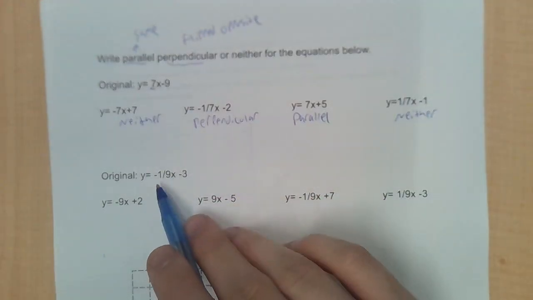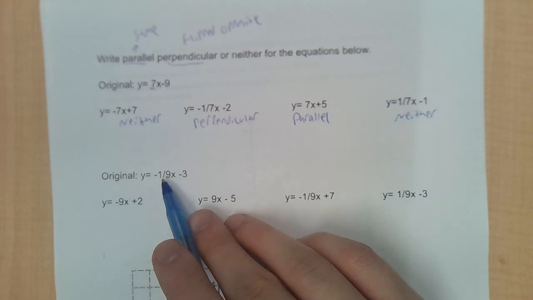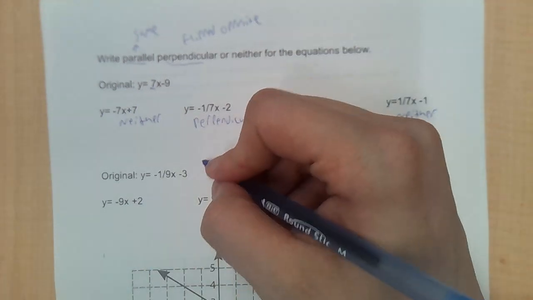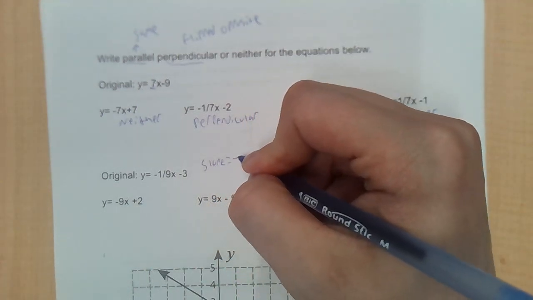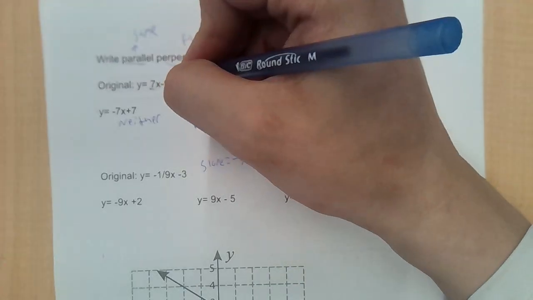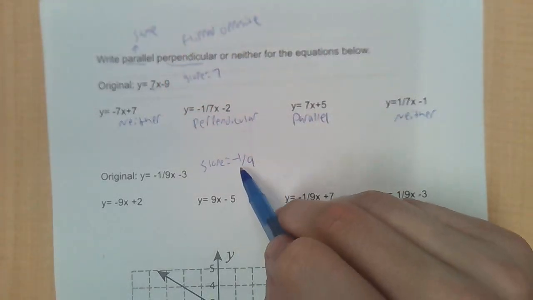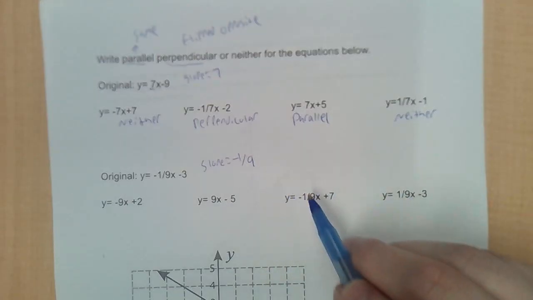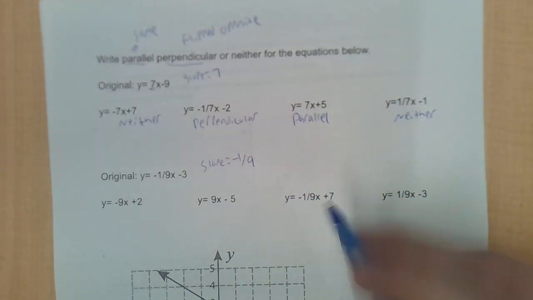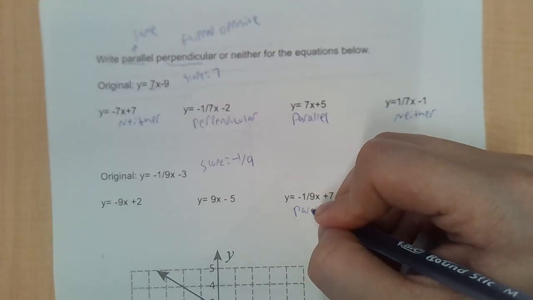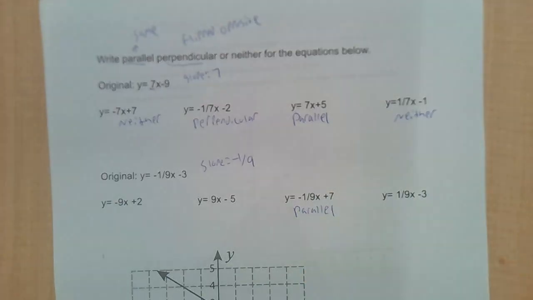For the second one, again, same idea. Our slope is negative 1 over 9, right? This is our slope. Up here our slope was 7. So the one that's exactly the same is this one right here. So this is our parallel slope.